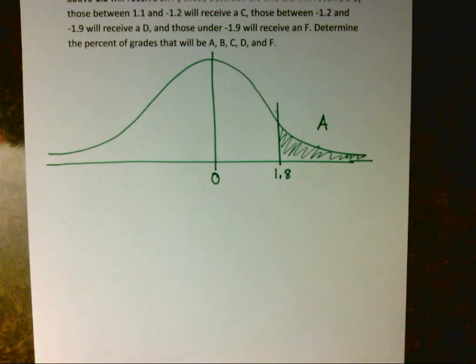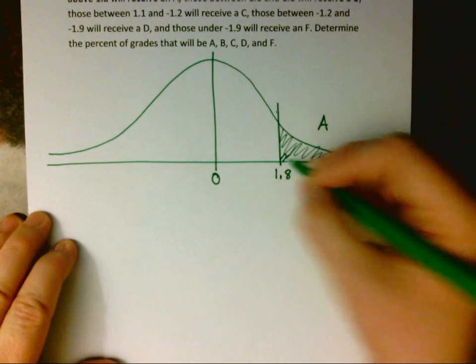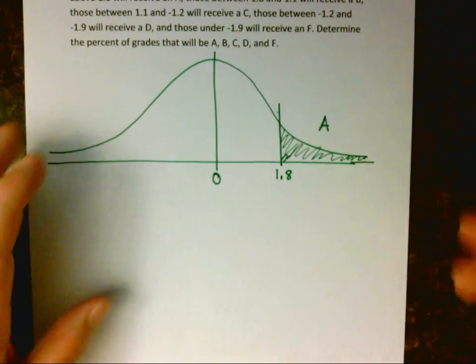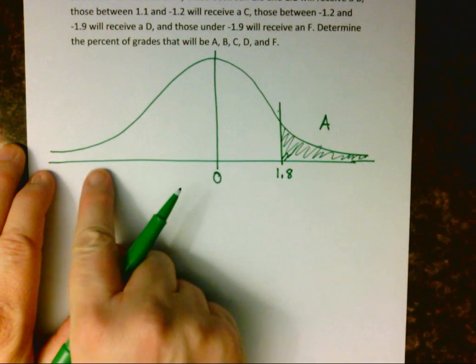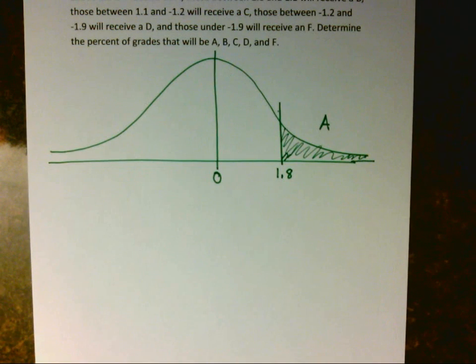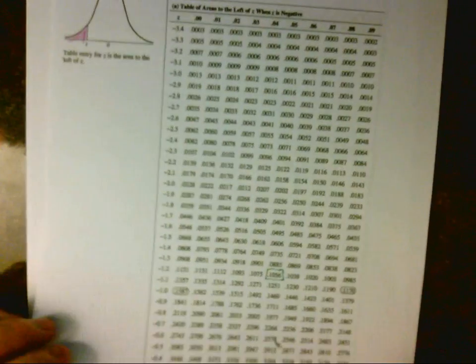So let's go ahead and look that up before we go any farther. We can either look at 1.8 and take 100% minus that value, or we can look up a negative 1.8 because of the symmetry. Remember, we did that a minute ago. I'm going to look up a negative 1.8, and that will tell me what lies below the 1.8, which will match up with a positive 1.8.